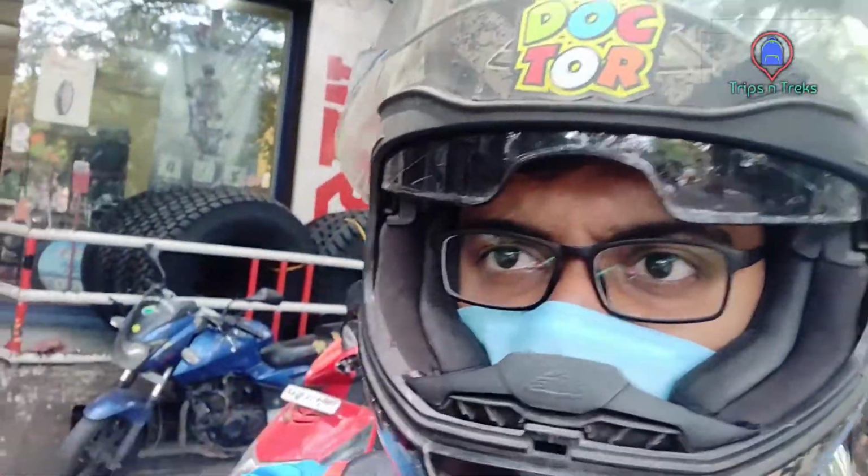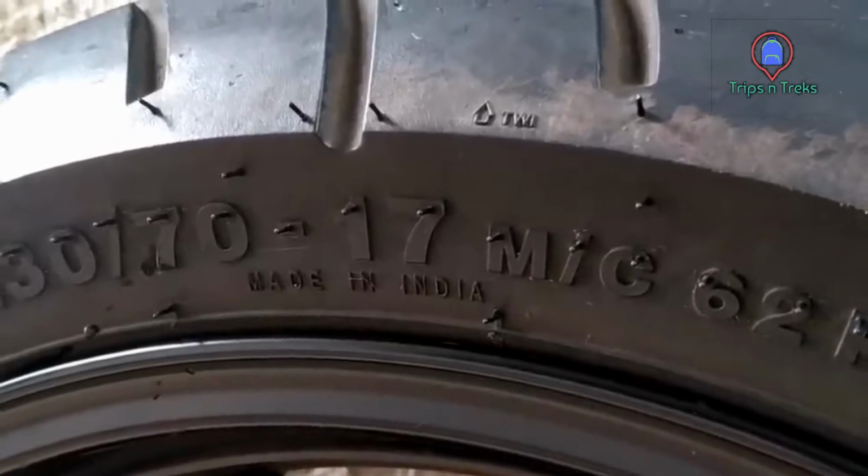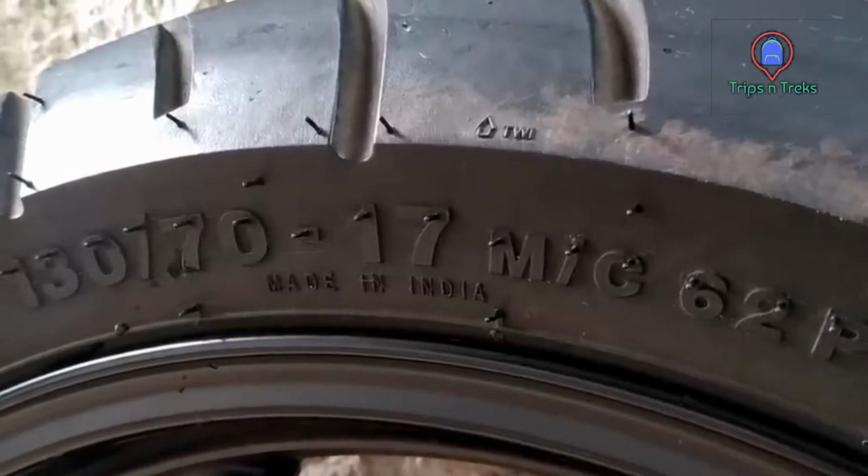We are going to change the tires. That's the plan for today. There are a lot of things these numbers on a tire speak about. So today we are going to look at those numbers.